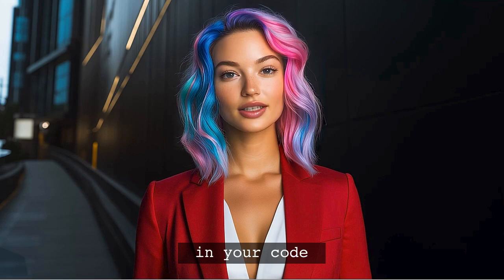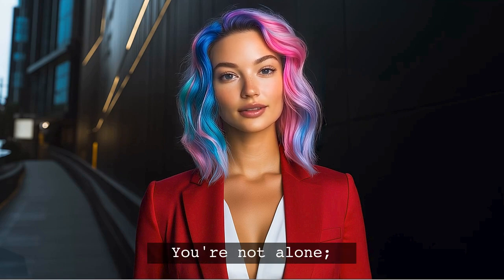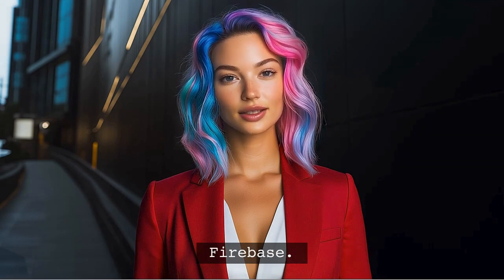I totally get it. Dealing with errors in your code can feel like hitting a brick wall, especially when you're excited about using Firebase. You're not alone in this. Many developers face similar challenges when integrating Google Sheets with Firebase.